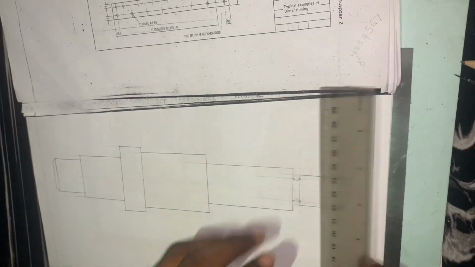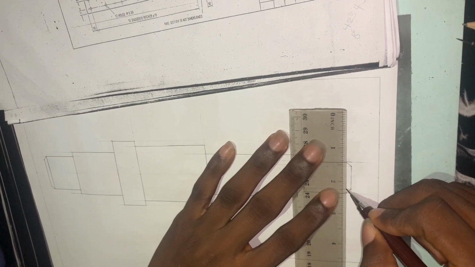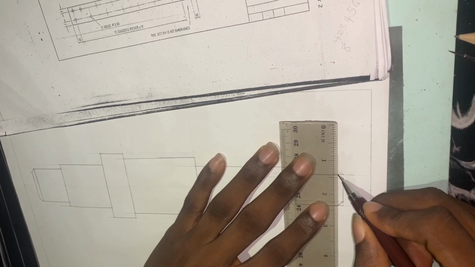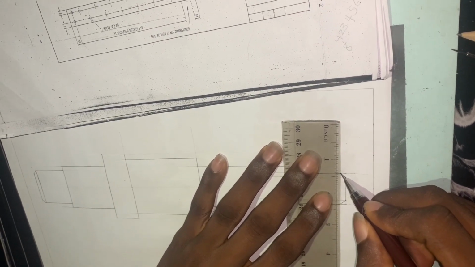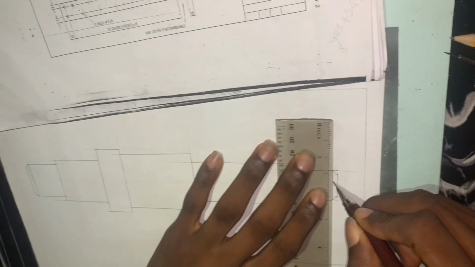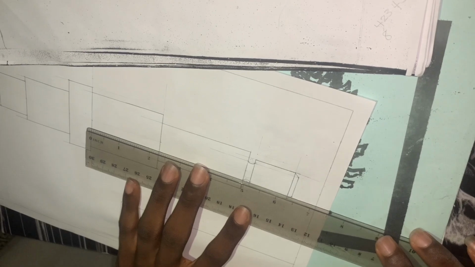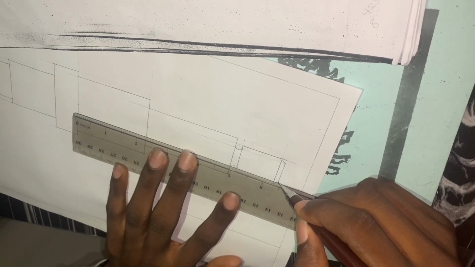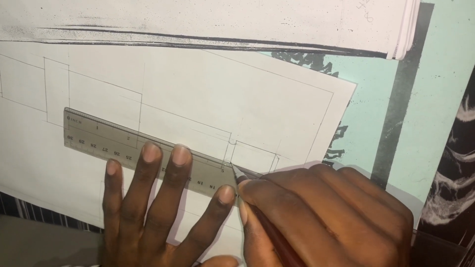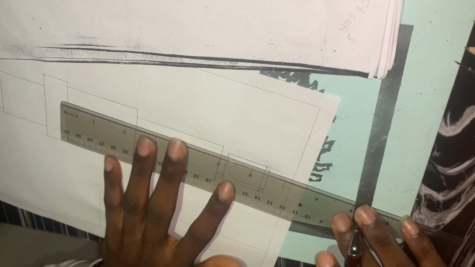Okay, remember you have not joined this point, so you join this point to this point. And also join this point to this point. Do the same up.